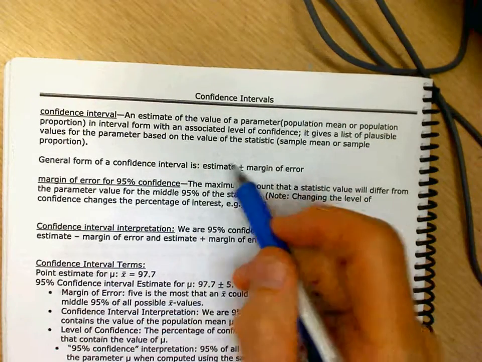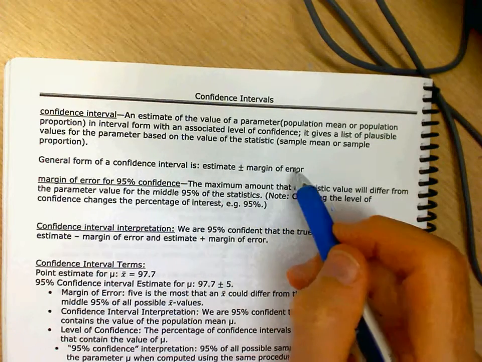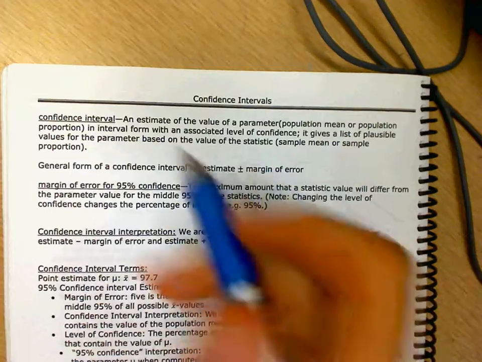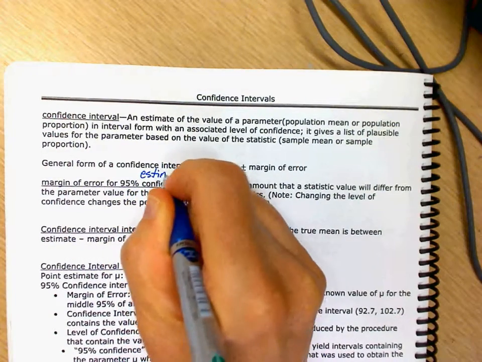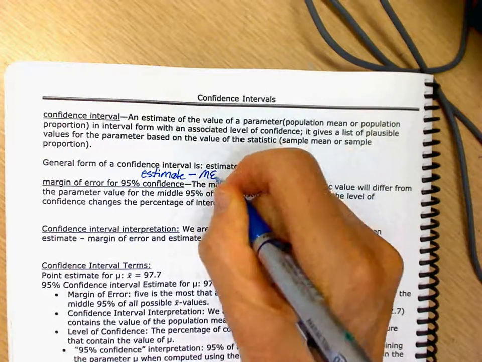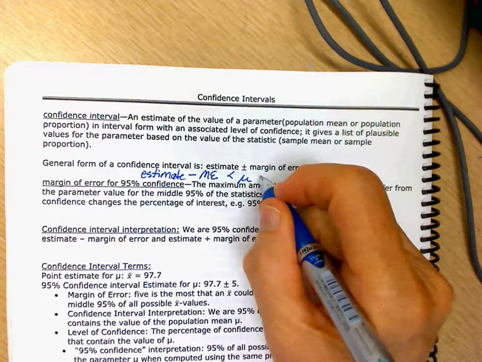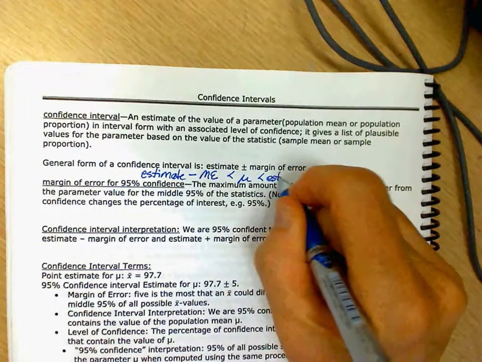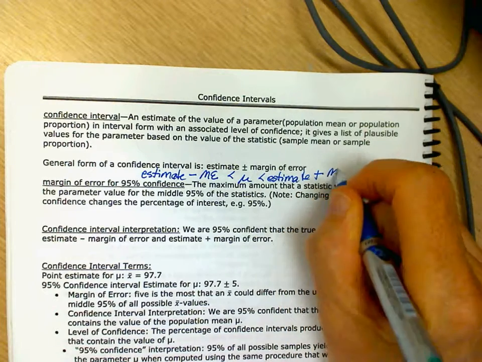the general form of a confidence interval is estimate plus or minus margin of error. So the estimate is our sample mean minus the margin of error, and we'll talk about how to create that, is less than the mean, is less than the estimate plus the margin of error.